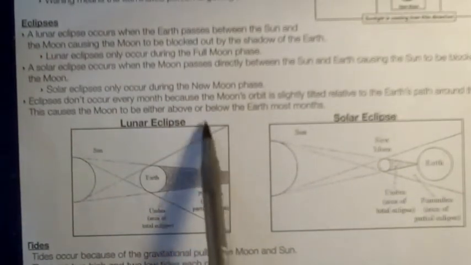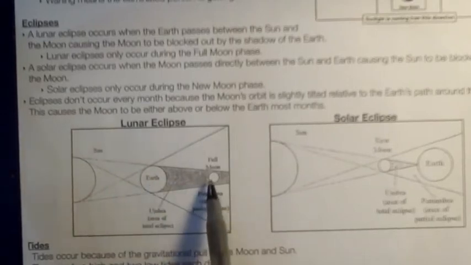So here we can see a diagram of the lunar eclipse. We have the Sun here. We have the Earth blocking out the Moon, blocking out the light coming from the Sun, causing the full moon to darken in the sky. And here we have a solar eclipse in which the Moon blocks out the light that strikes the Earth, creating a shadow on the Earth.